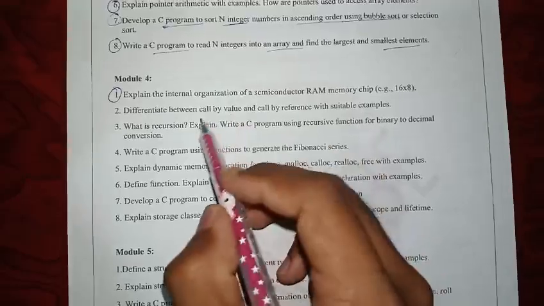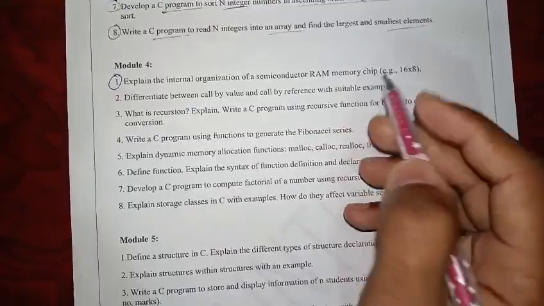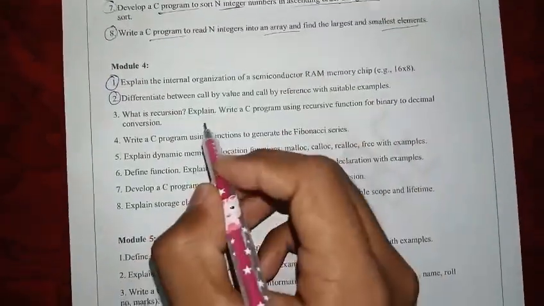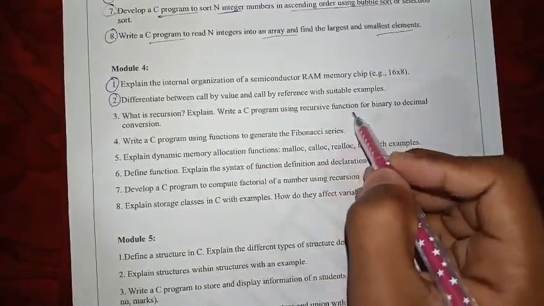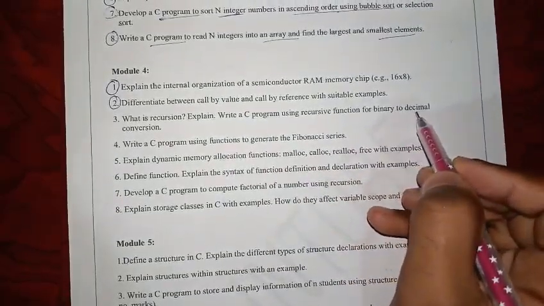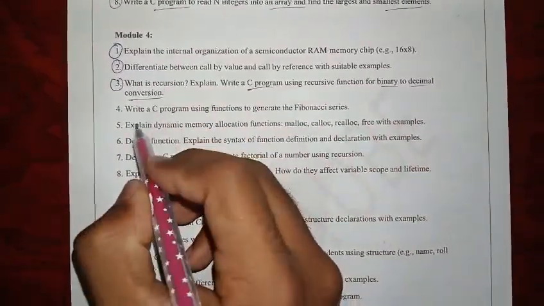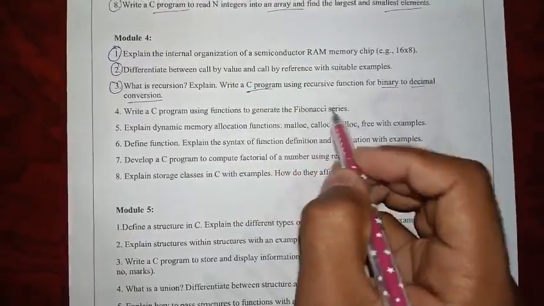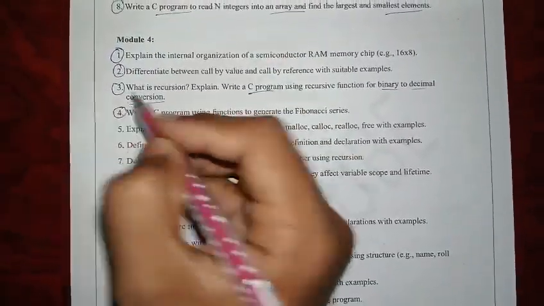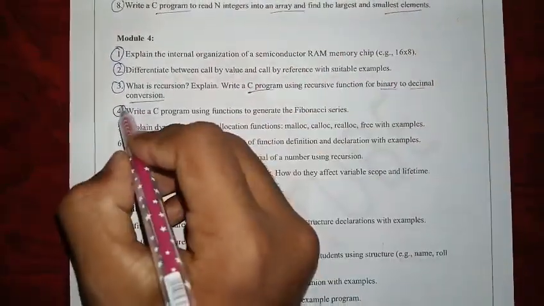Second, differentiate between call by value and call by reference with suitable examples. Question number 3. What is recursion? Explain. Write a C program using a recursive function for binary to decimal conversion. We have to write a C program which will convert a binary value to decimal. Fourth, write a C program using functions to generate the Fibonacci series. This is also a most important question. In the 2022 scheme, this was the most important question, and in 2025 we can accept this as the most important question.